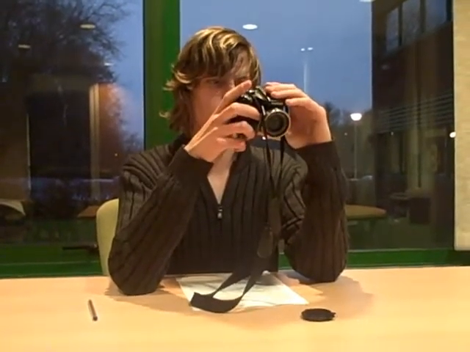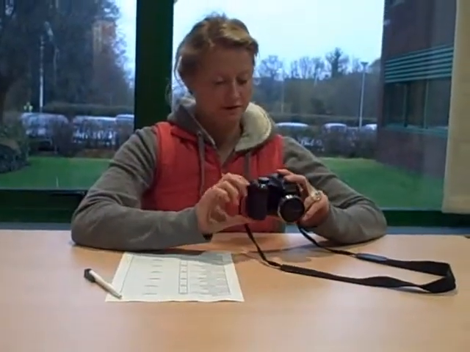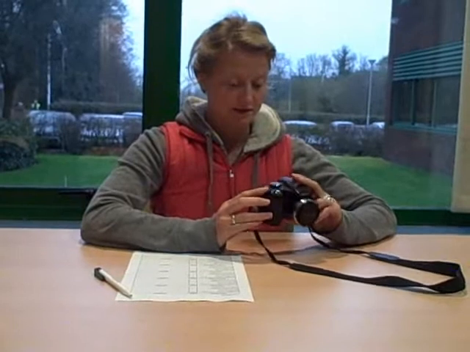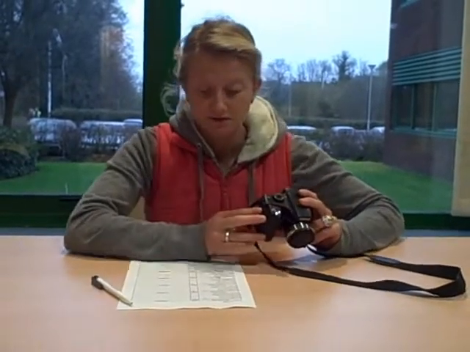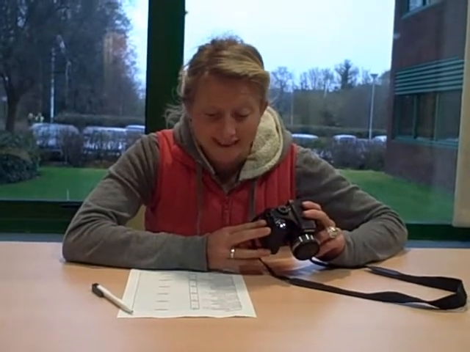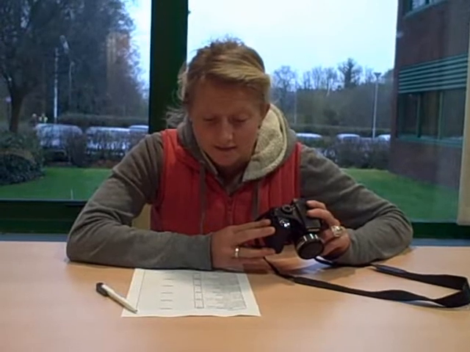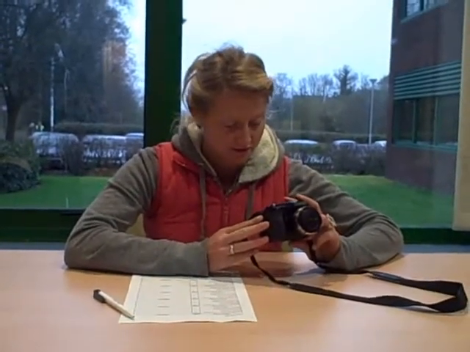This is the button here, display on and off. So there's a big power button, so I'll turn it on. And it's this nice slidey thing. Okay, so first thing is macro function. I'm not sure what that is. I have no idea what macro function is.